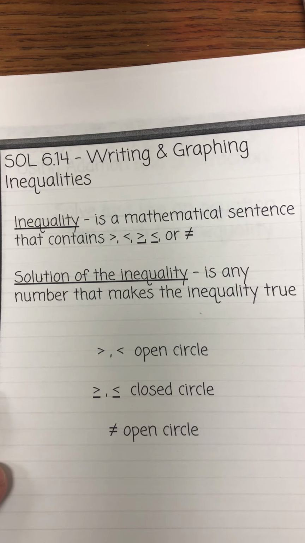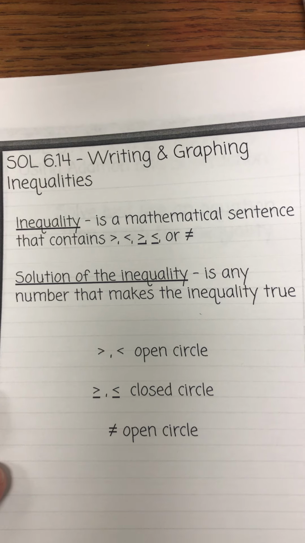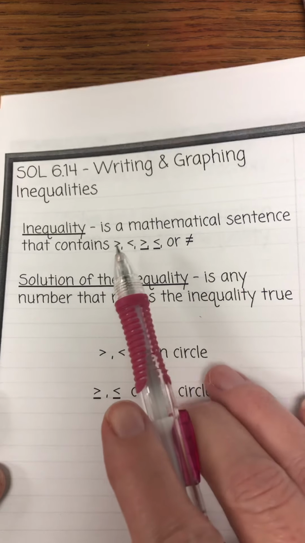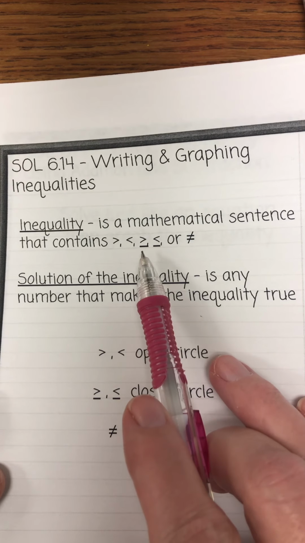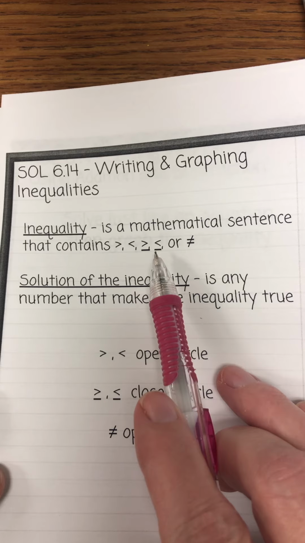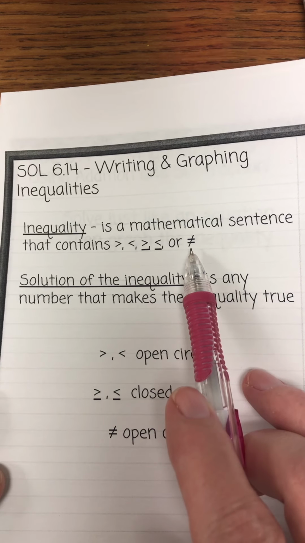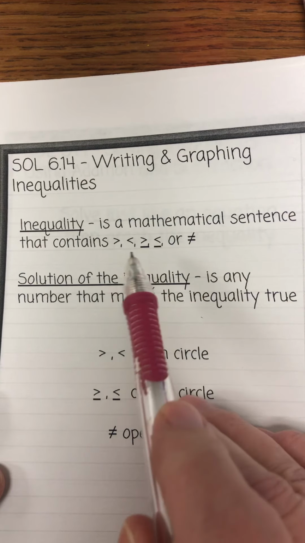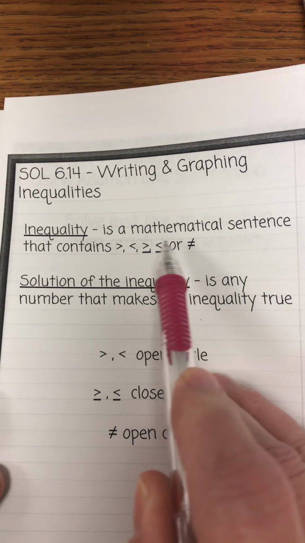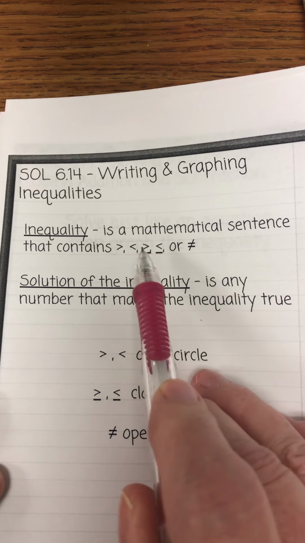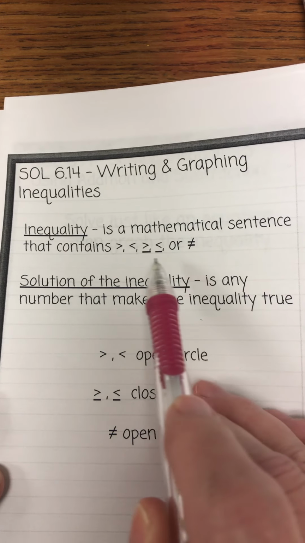Today we're going to talk about writing and graphing inequalities. Now, an inequality is a mathematical sentence that contains the greater than, less than, greater than or equal to, less than or equal to, or not equal to. Now, the last three are new symbols to us.